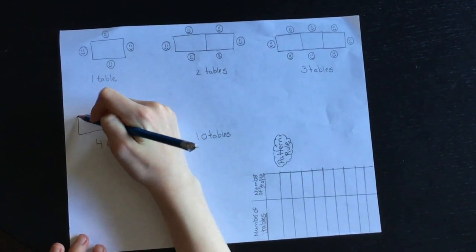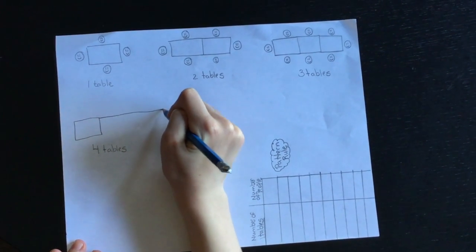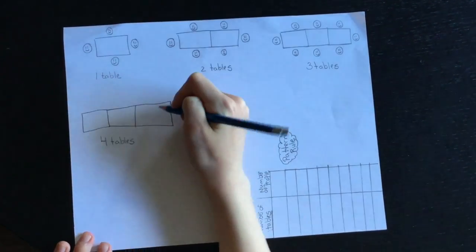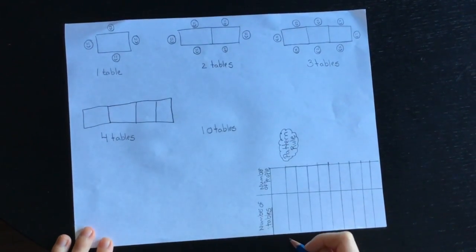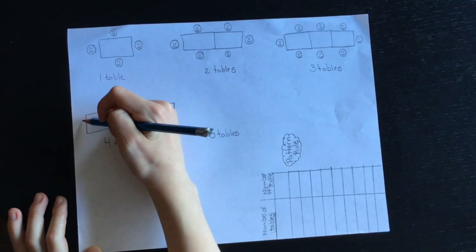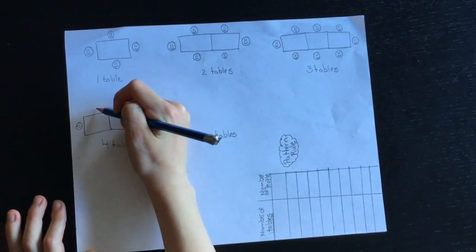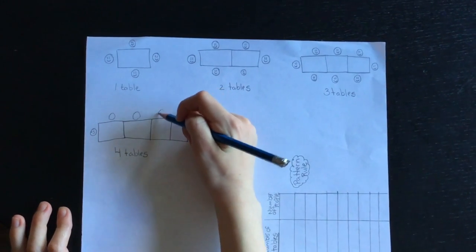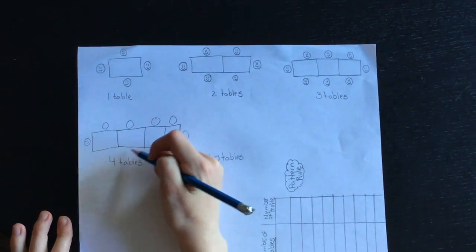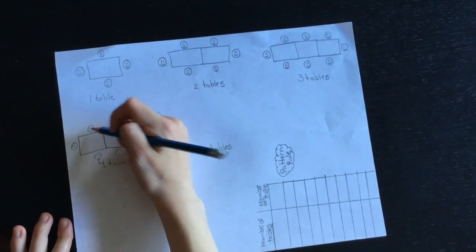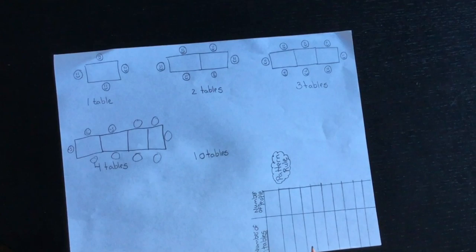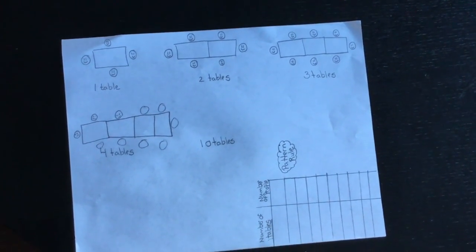So she's drawing what she thinks 4 tables would look like in this case. All right, so what's that? The 4 tables. Okay, now what do we need to do? Add the people. Okay, you can just make them circles to save time. So here come the people. So how many people do we have at 4 tables? 10. 10 people.